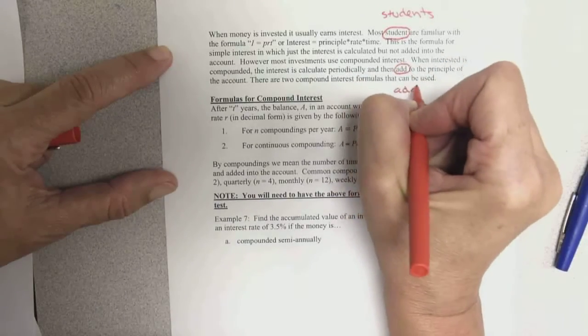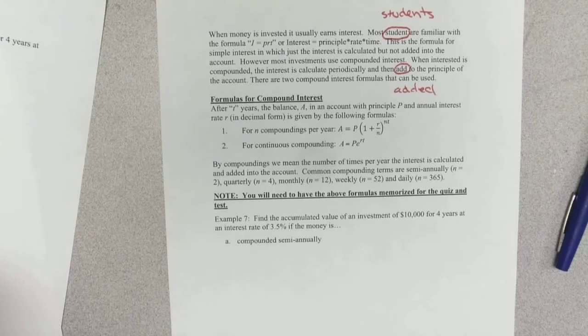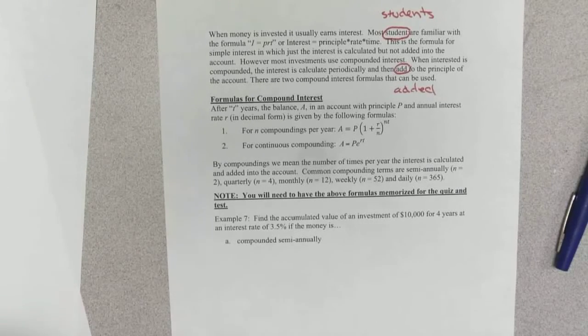Then added to the principal of the account. So, my bank account. Every month I receive a statement where they say you've earned $20 of interest, and they add that into my account. And so then the next month, when they calculate the interest, they're calculating the interest based on the sum with that extra $20. And so the next month I earn $21, and they give that to me.